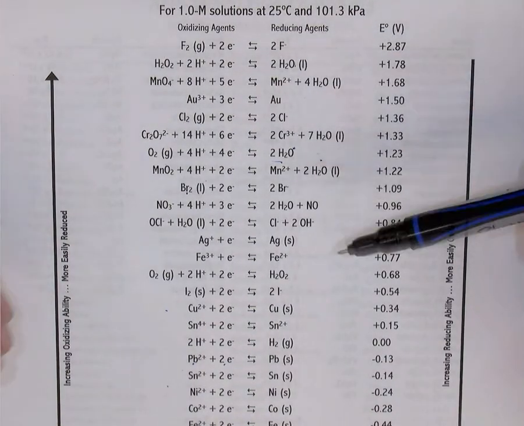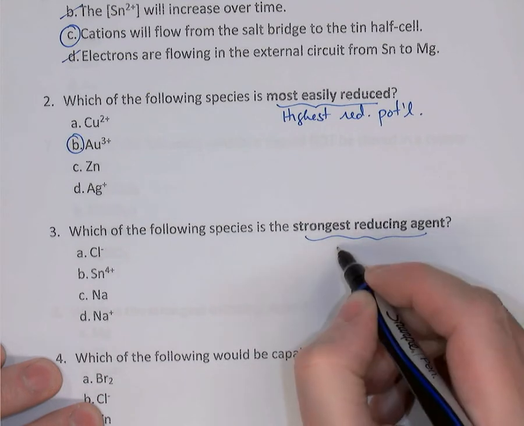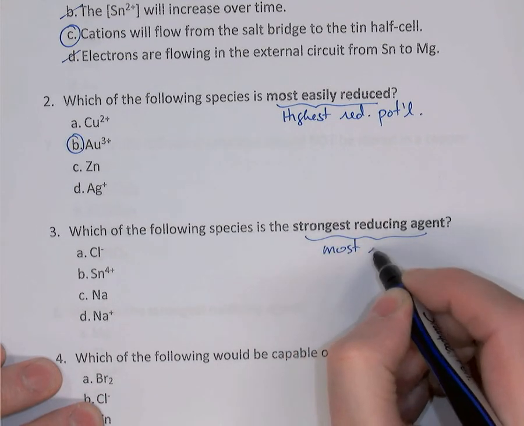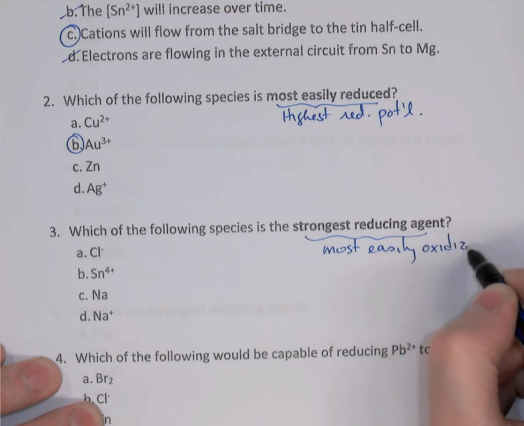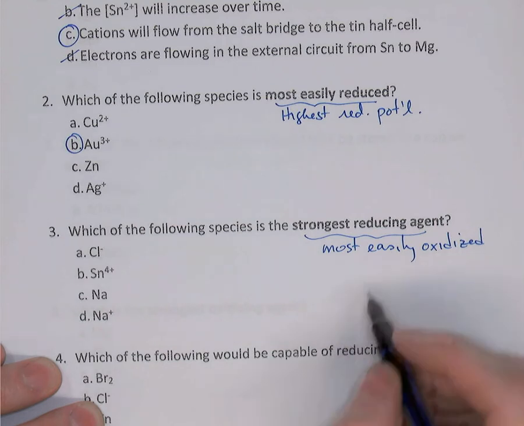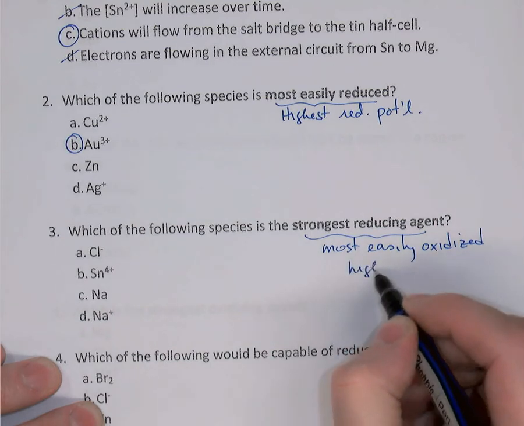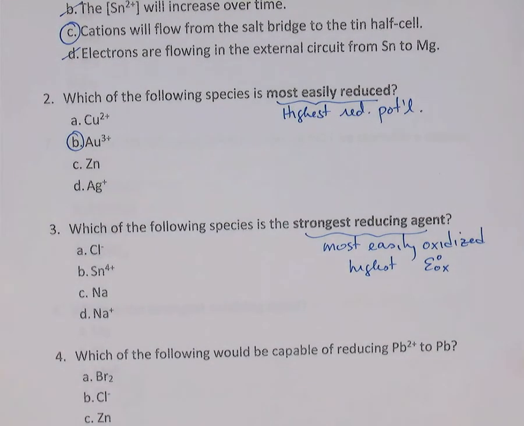highest oxidation potential. So the strongest reducing agent would be most easily oxidized, right? Because the reducing agent is the substance that is oxidized, so it has to have the highest oxidation potential.